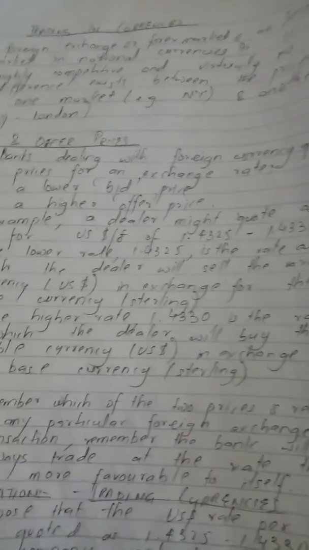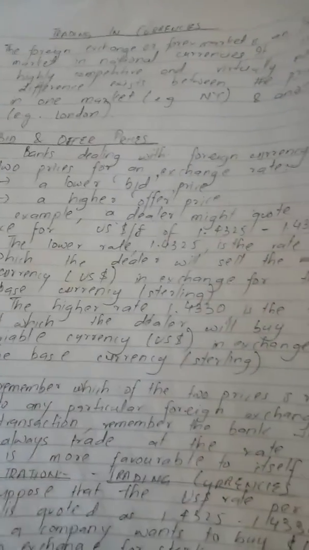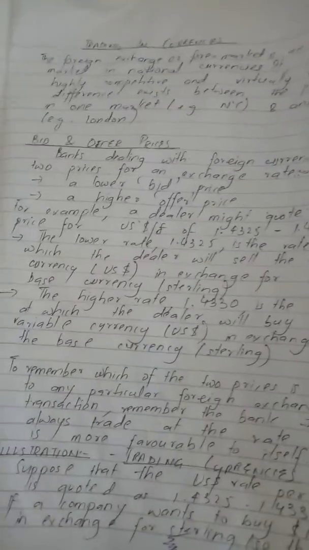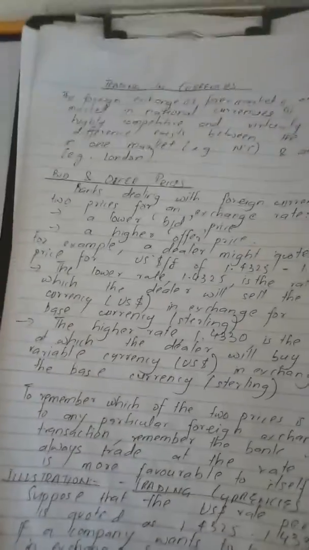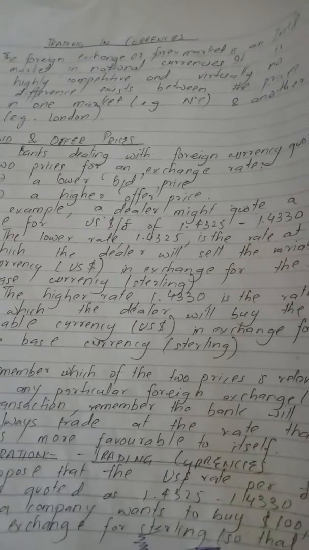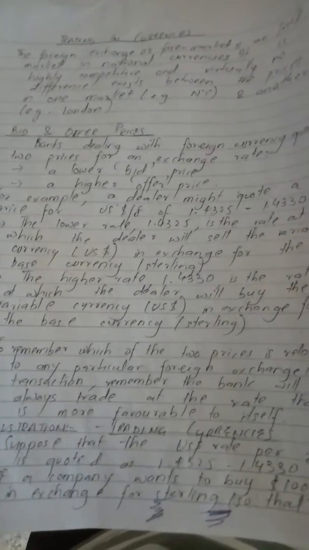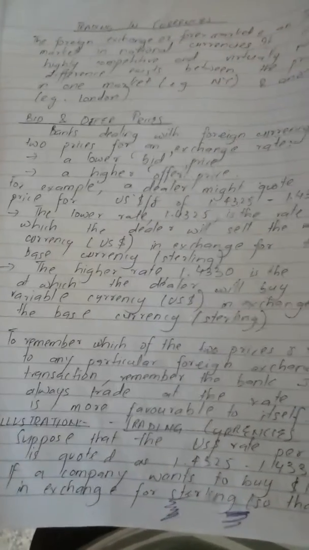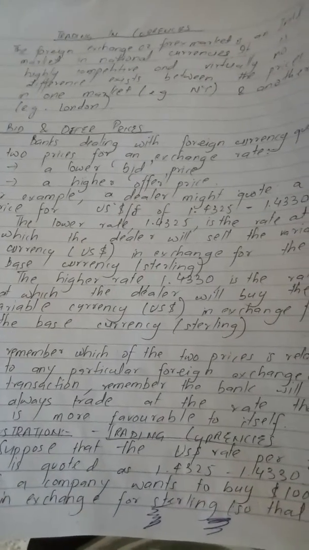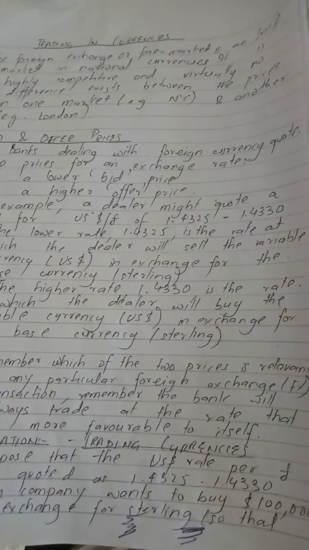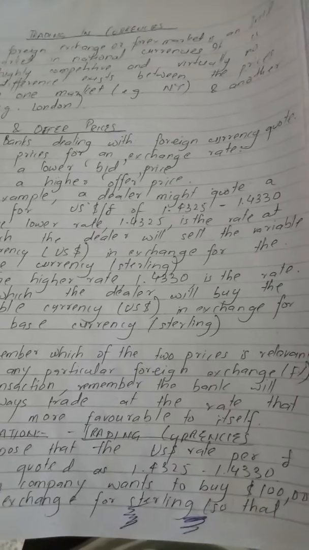Banks dealing with foreign currency quote two prices for an exchange rate. That is from the perspective of a bank: a lower bid price, a higher offer price. For example, a dealer might quote a price for US dollar to sterling of 1.4325 to 1.4330.